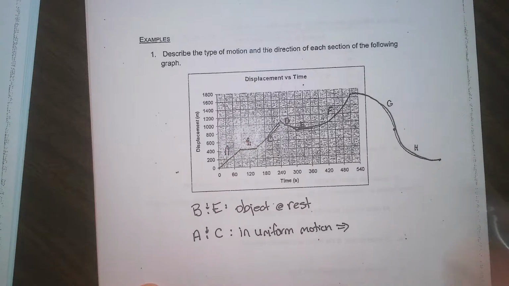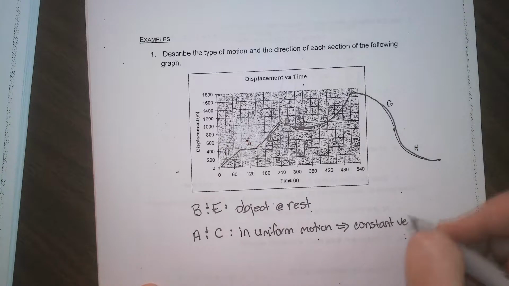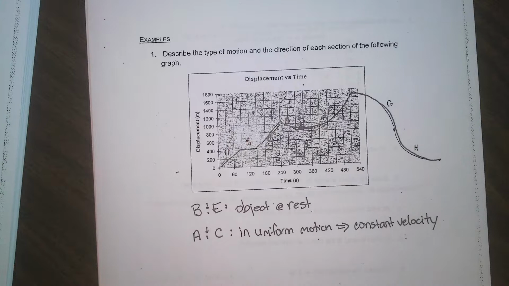Constant velocity. Okay, now the thing said type of motion and the direction. What can we say about the direction?